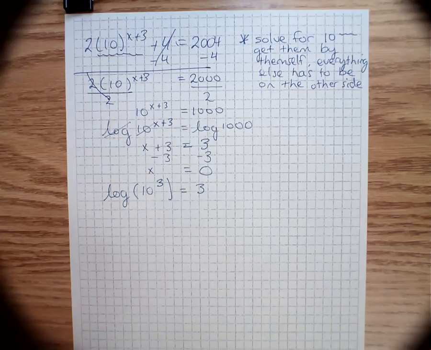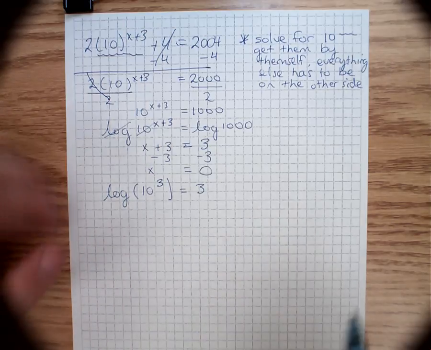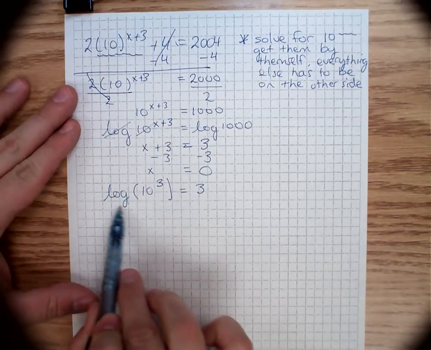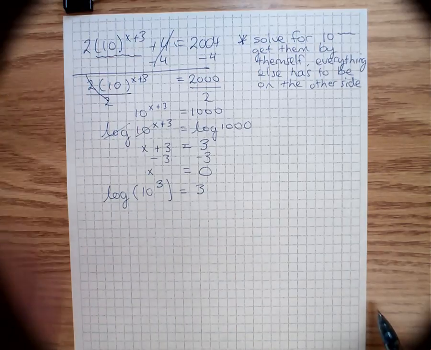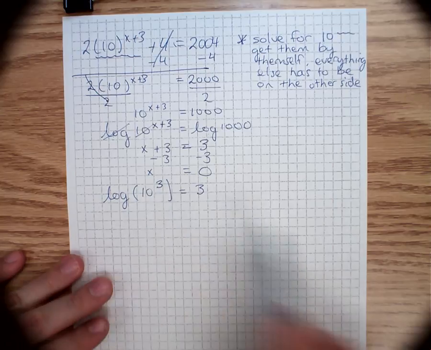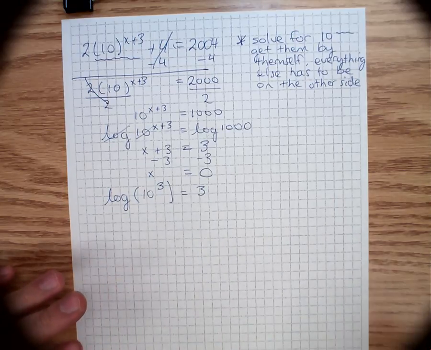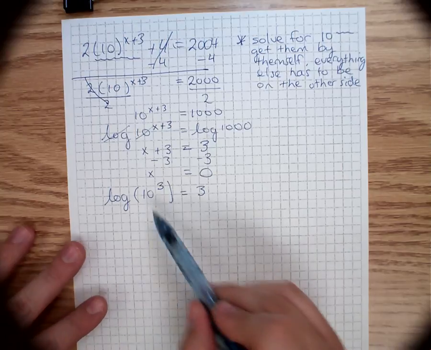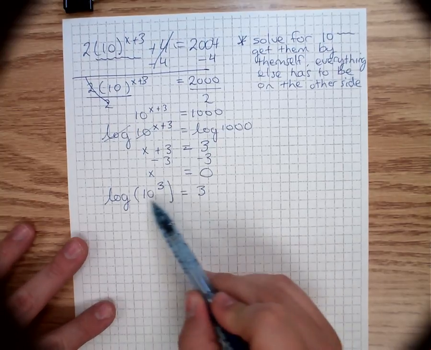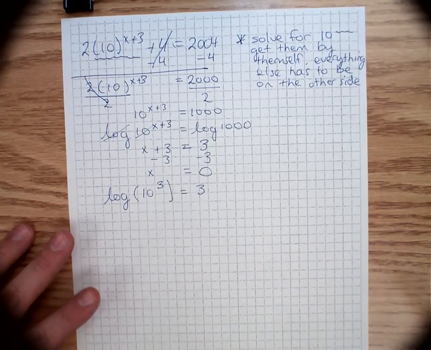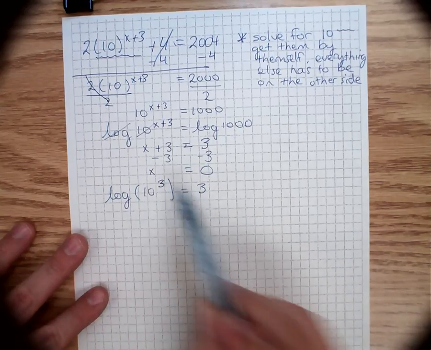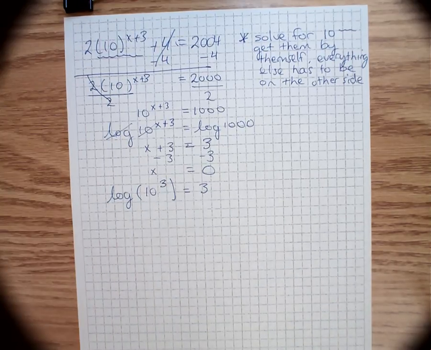Okay, so what I want this to illustrate: a log is wanting you to think exponentially. When you put the log of a number in a calculator, it's saying 10 to what power gives me this number? Well, this is a self-fulfilling prophecy. We know that 10 to the third power is our number, right? So 10 to what power is this number? Well, 10 to the third power is that number. Does that make sense? It's weird, I know.